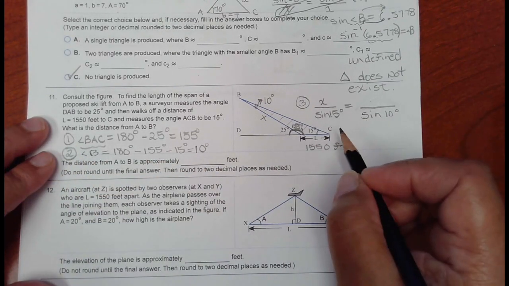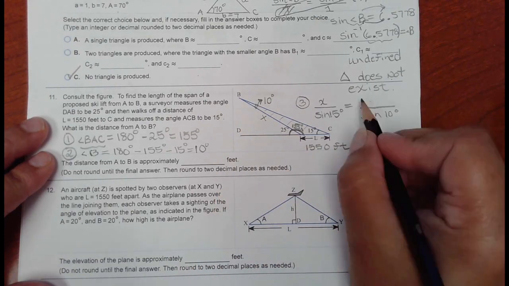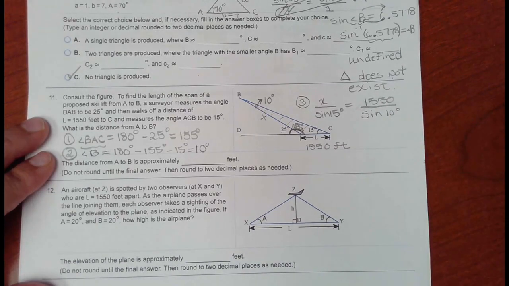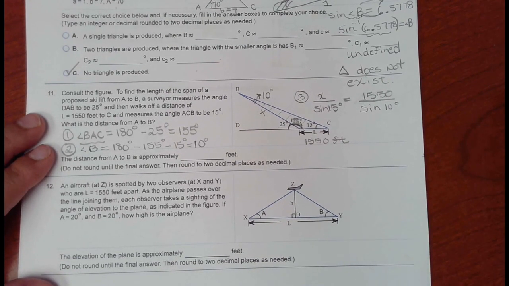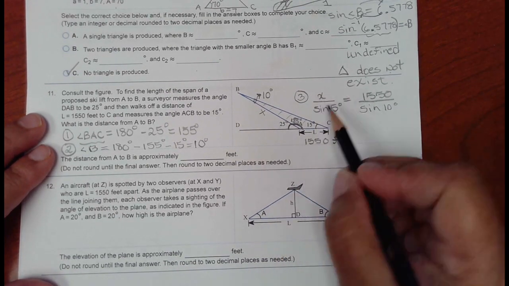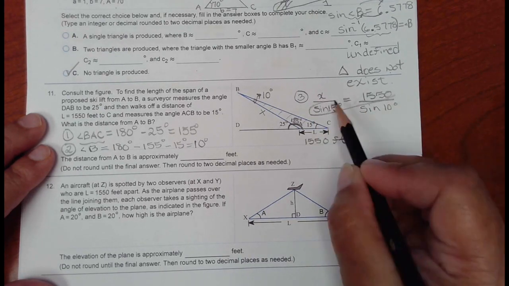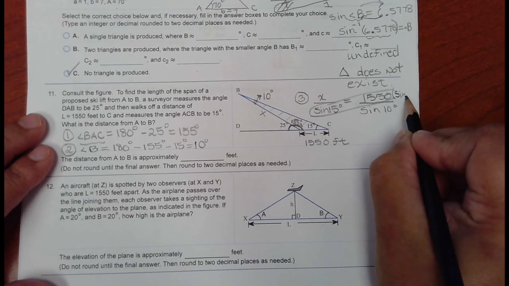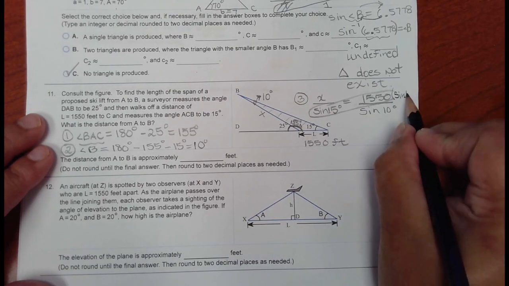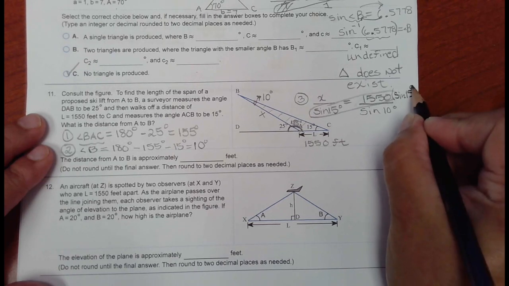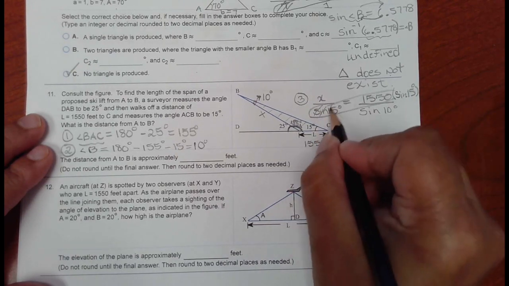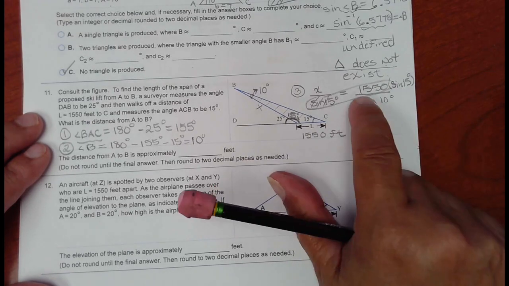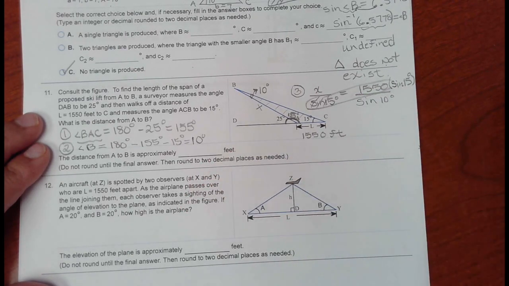Okay, cross multiplying in order to isolate the variable up here at the top would allow us to swing sine of 15 right up here into the numerator. So now this is not here anymore. It's up here in the numerator because we've cross multiplied. So it's 1,550 times sine of 15 divided by sine of 10. So we'll put all of that into our calculator, and then we will have the length of the ski lift.